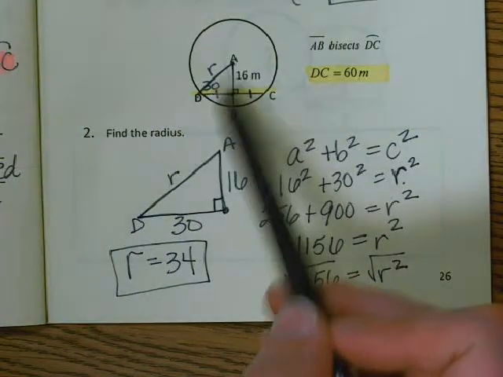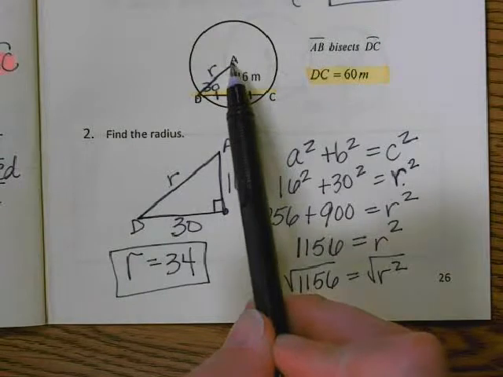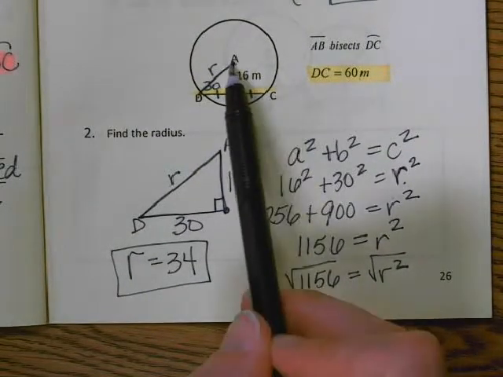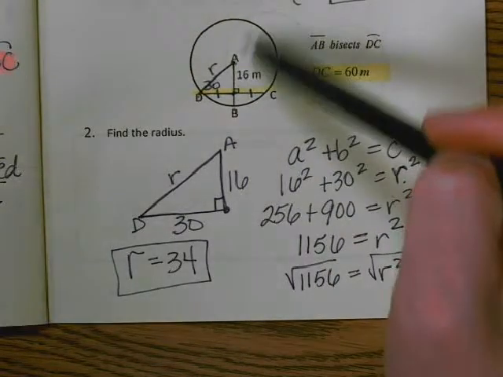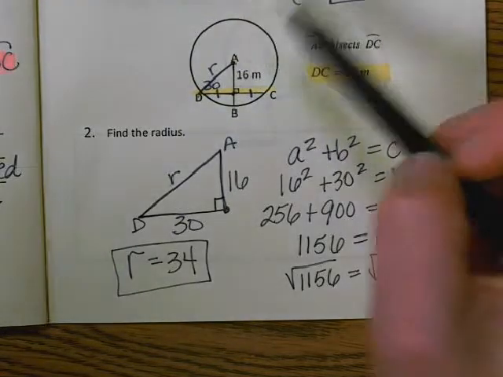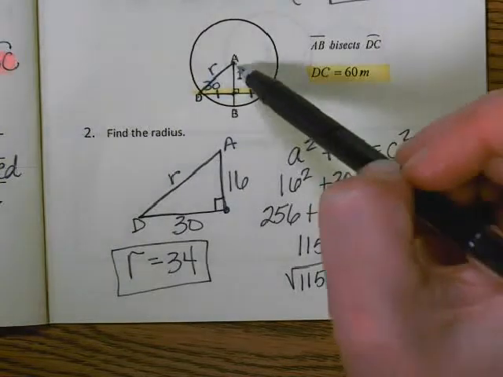So if it asks you to find the radius and it gives you this little picture here, just remember that you can always draw a radius from the center to any point on the edge of the circle. I could have drawn my radius over here if I wanted to, or I could have drawn it up here. But if I draw my radius up here, it's not really going to help me to figure out its length. So I'm going to use the parts of the picture that I have. So just knowing that this is also a radius.